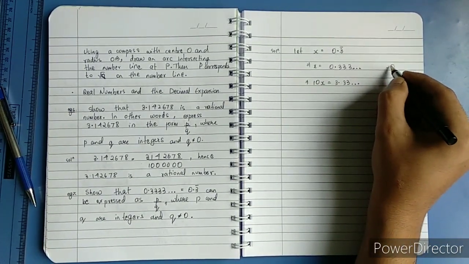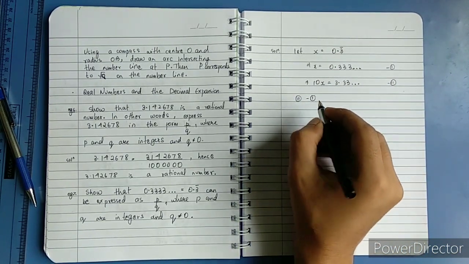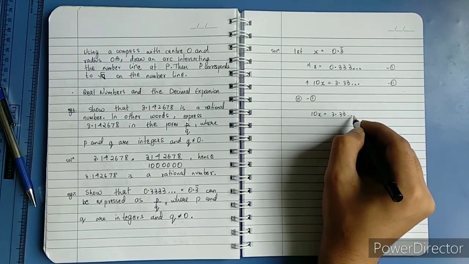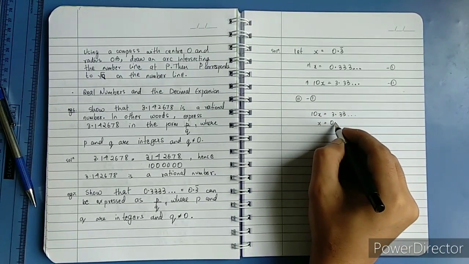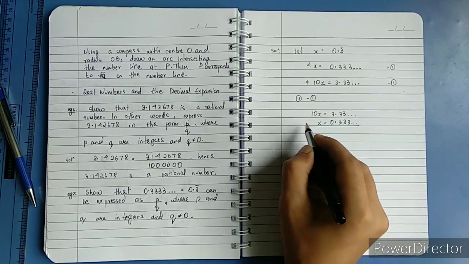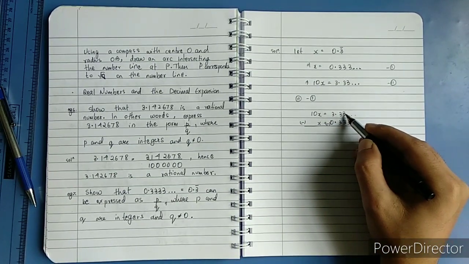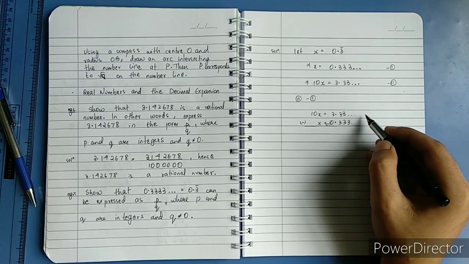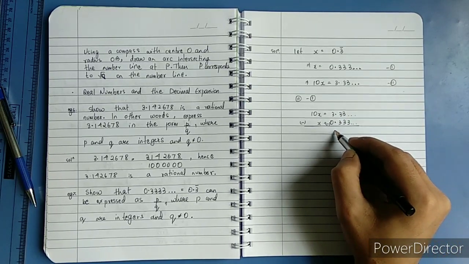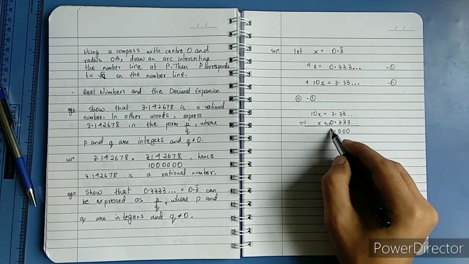So let's take this as equation 1, and this as equation 2. 2 minus 1, we are subtracting them. So 10x is 3.33 and so on, and x is 0.333 and so on. On subtracting them, after the 3, all the digits are 3 basically, so they all cancel out, and after the decimal we only have 0, and 3 minus 0 is 3.